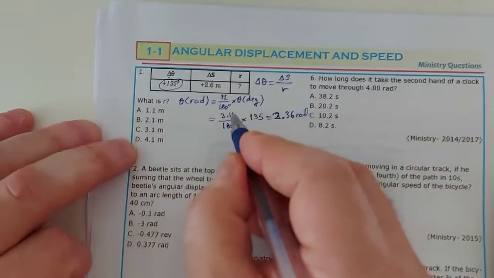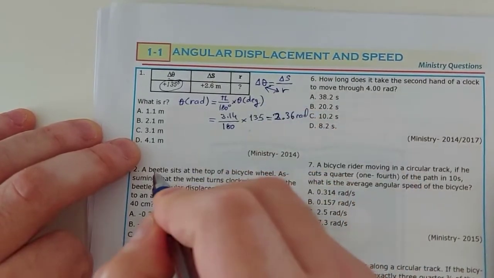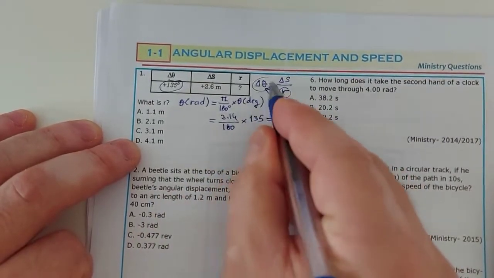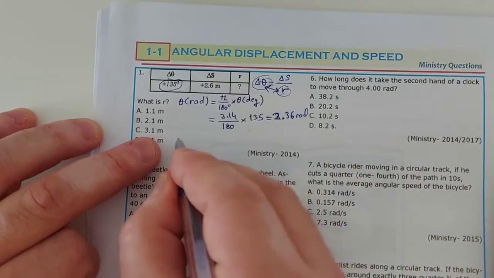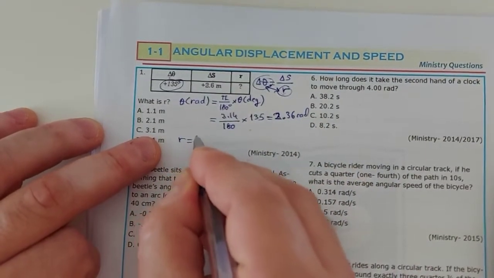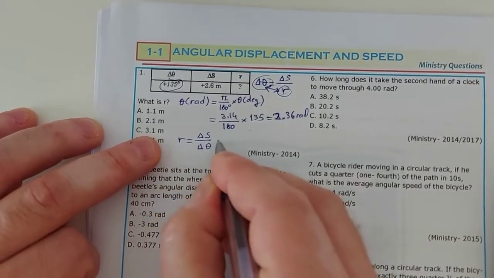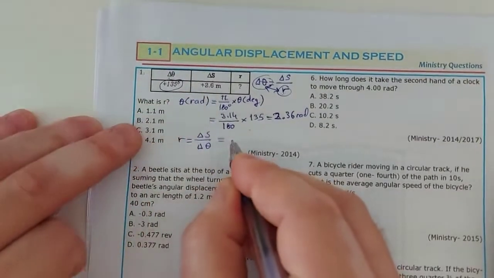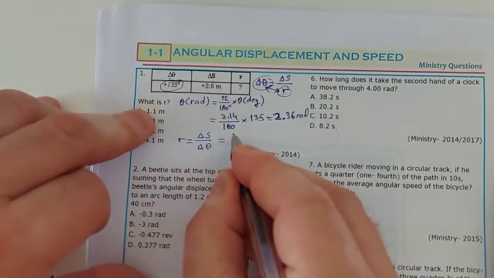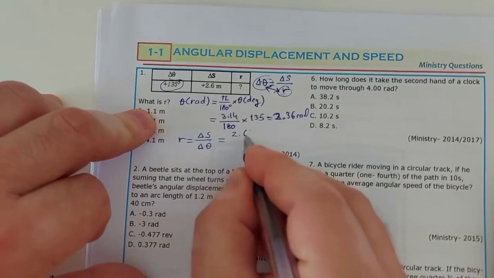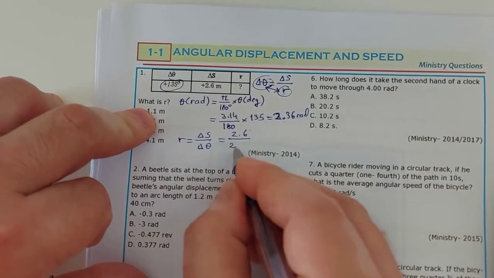Now we can use this equation. However, r is asked, so you should write this equation in terms of r. Just r and delta theta exchange their positions. So then in the equation, r is equal to delta s over delta theta. Delta s is given in the SI unit meter, so it's suitable. 2.6 divided by angle in radian, 2.36.